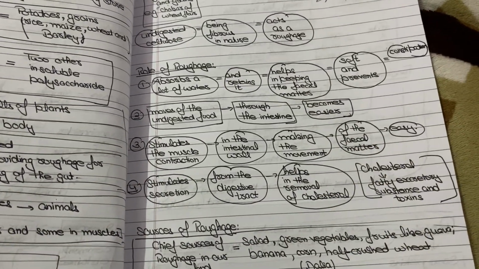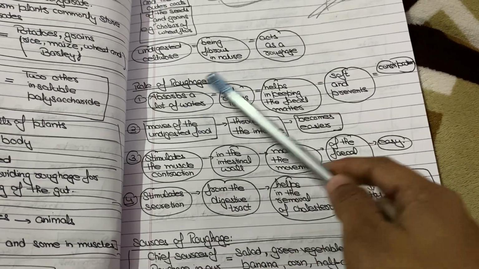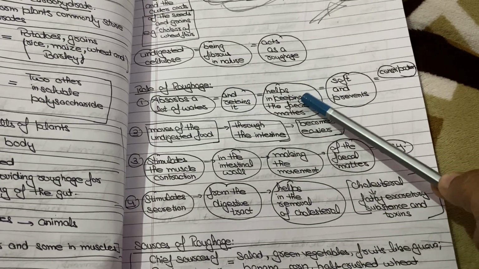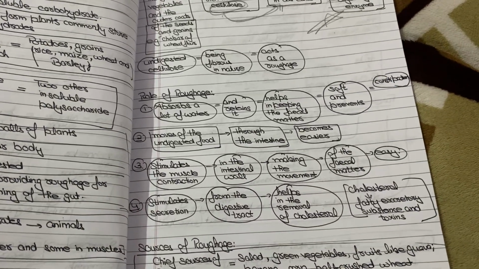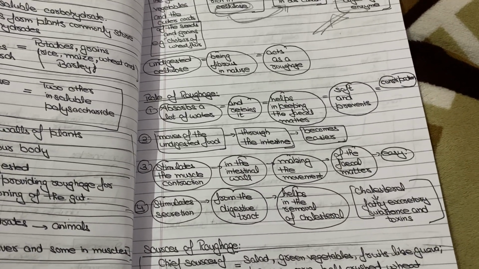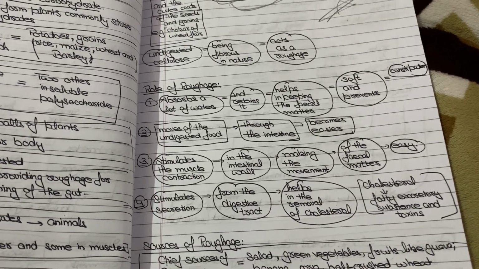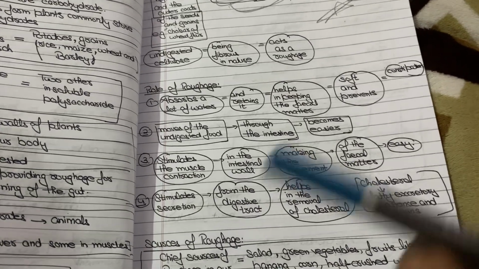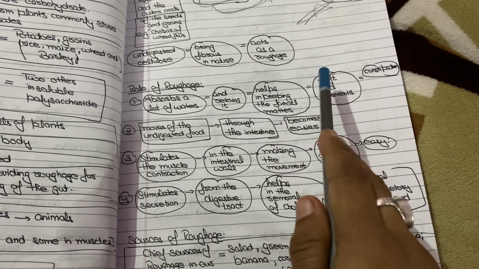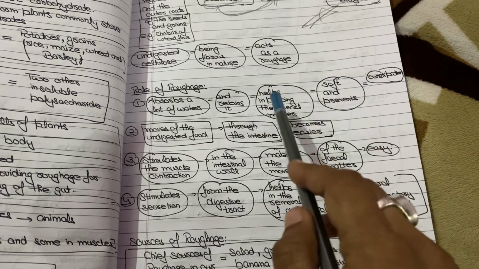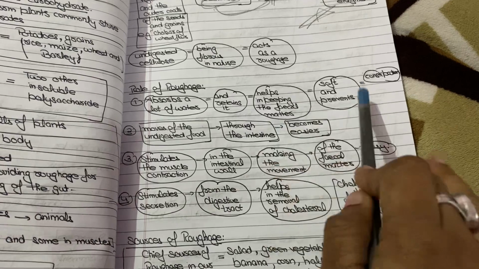So it's quite important. Role of roughage in our body. First of all, it absorbs a lot of water and retains it. Helps in keeping the fecal matter soft and prevents constipation. Whatever water you drink or the composition of water in our body, it absorbs the majority of the water and retains it. Retains, matlab पकड़ के रखता है. Due to this, you are not suffering from constipation and it makes your fecal movement soft.